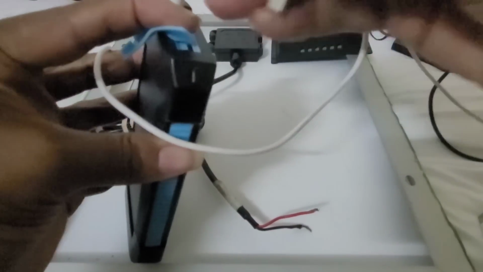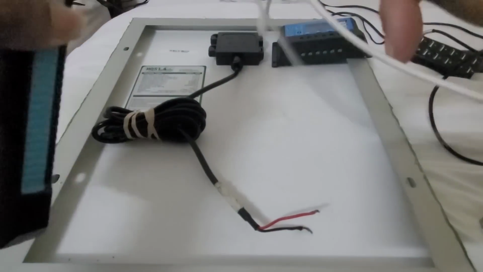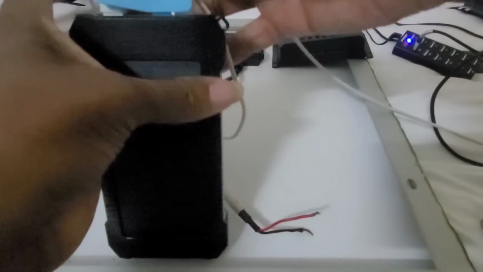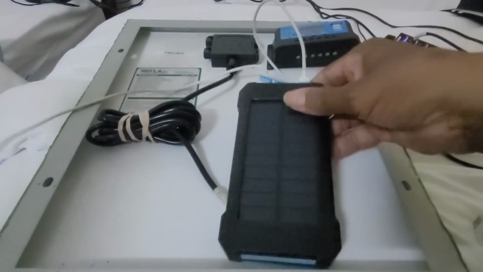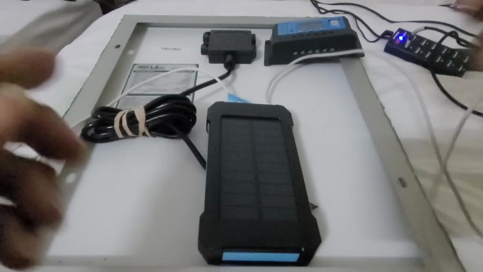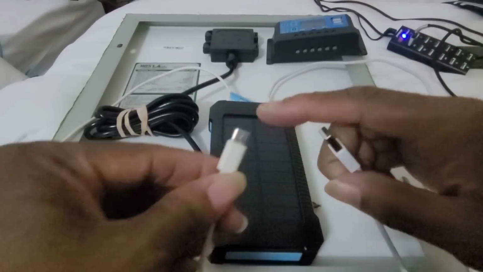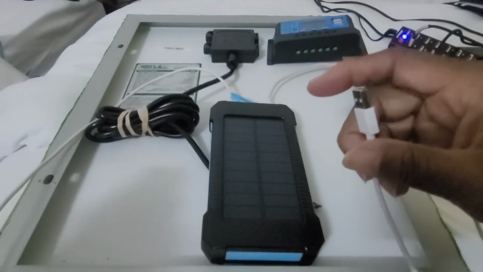Now, most regular charge controllers will not be able to do this. This one right here has two different ends. That means I can go in charging this unit and then come out and charge another unit.